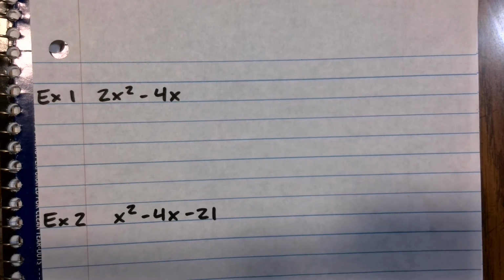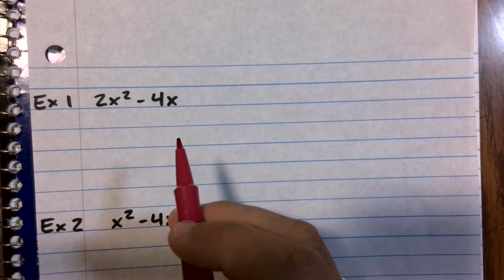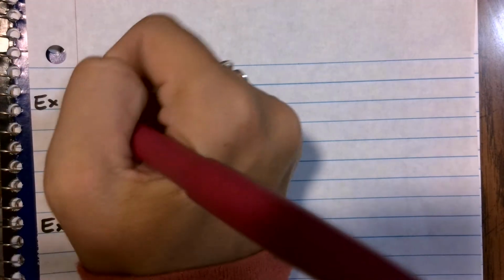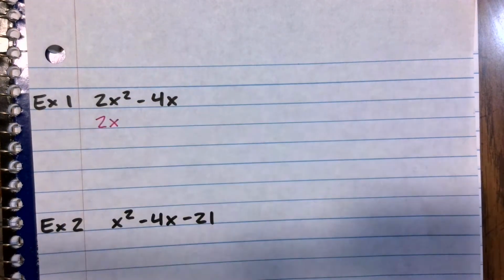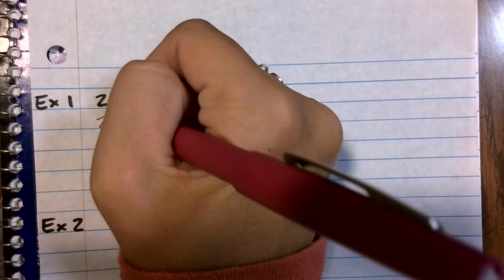So first, starting with our example 1, sometimes all you can do is factor out something that they have in common. And in fact, we want to do this first no matter what. So our first step here is to say that we can divide them both by a 2 and an x. So I'm going to take that out.